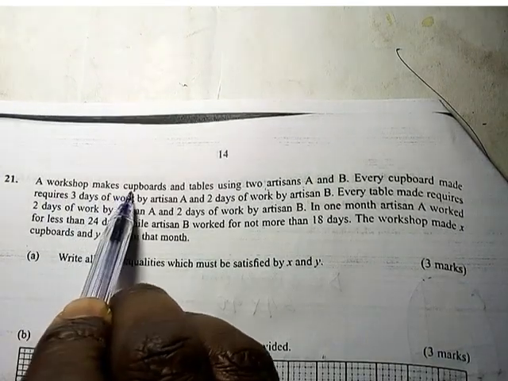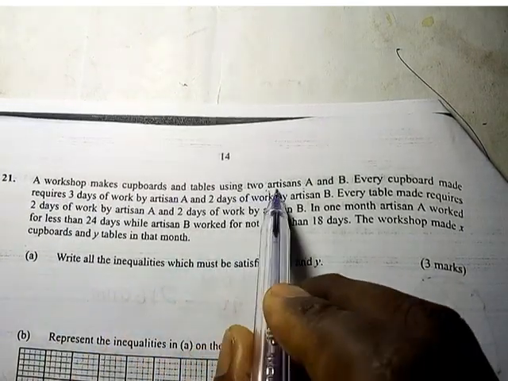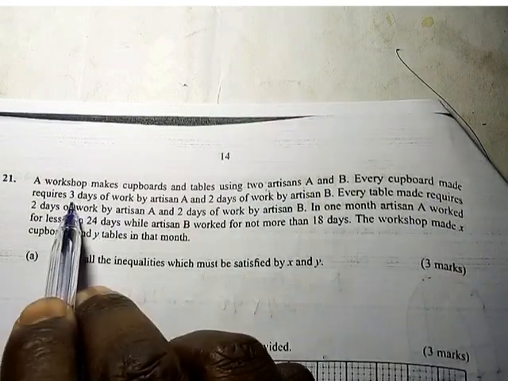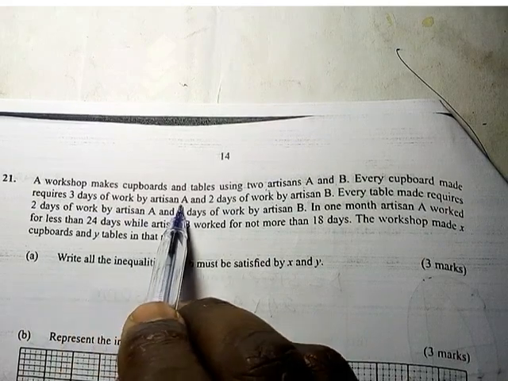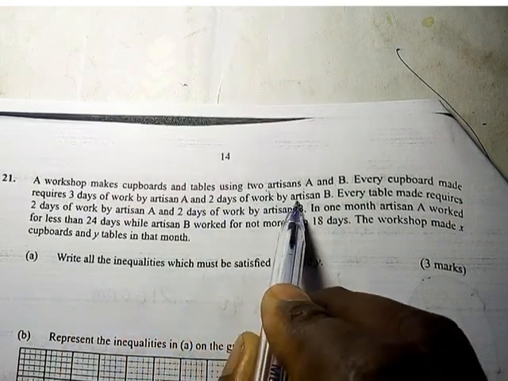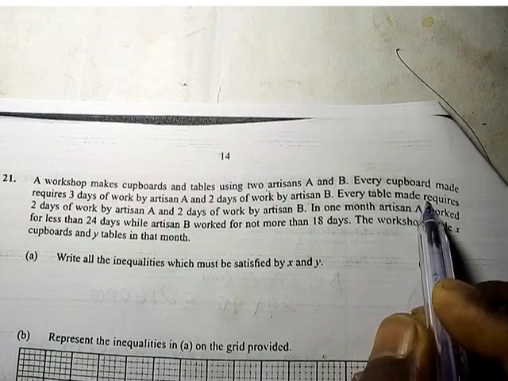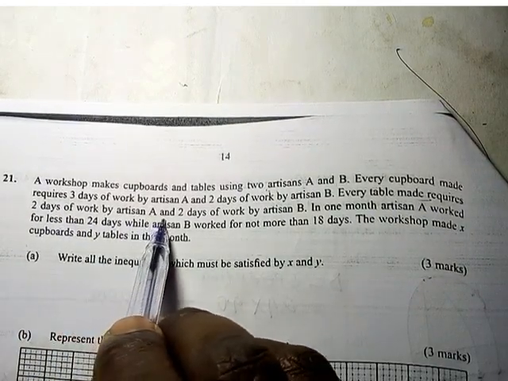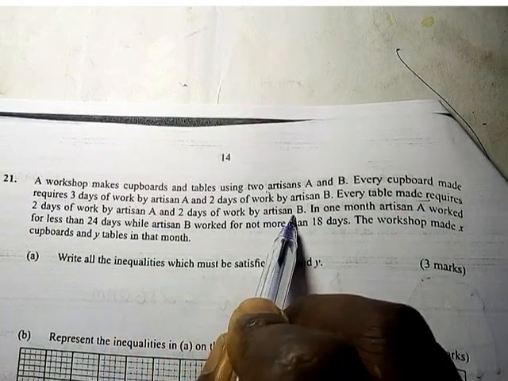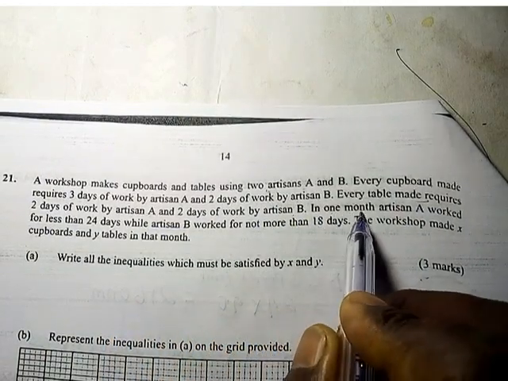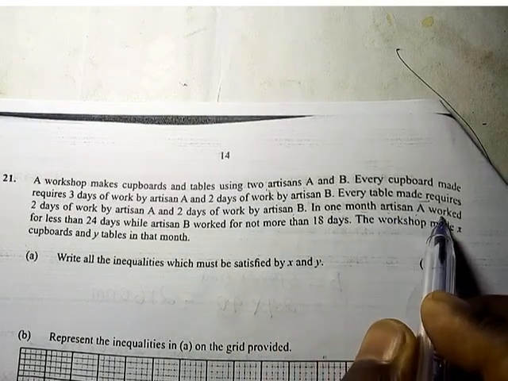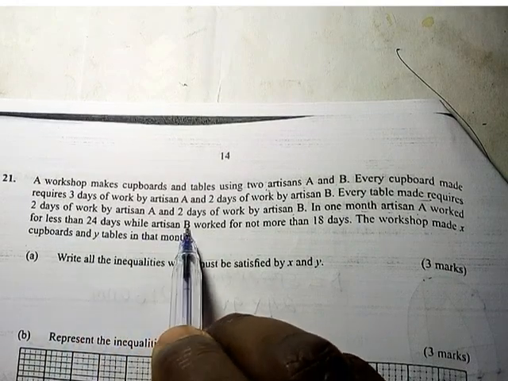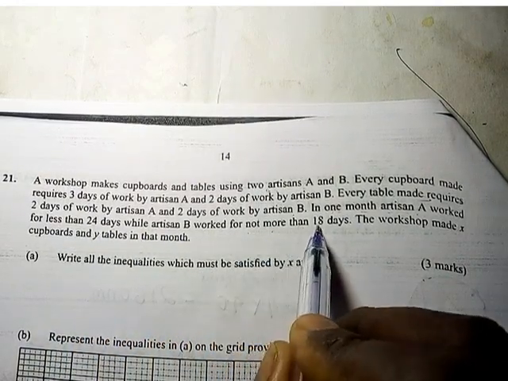A workshop makes cupboards and tables using 2 artisans, artisan A and B. Every cupboard made requires 3 days of work by artisan A and 2 days of work by artisan B. Every table made requires 2 days of work by artisan A and 2 days of work by artisan B. In 1 month, artisan A worked for less than 24 days, while artisan B worked for not more than 18 days.